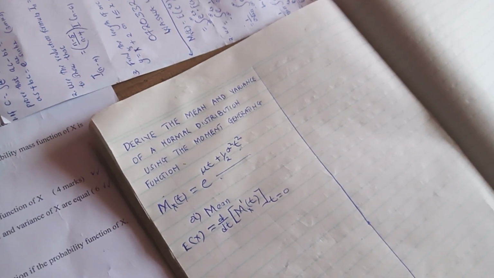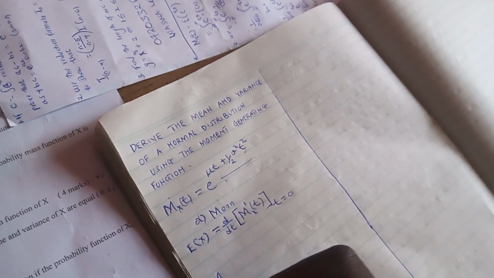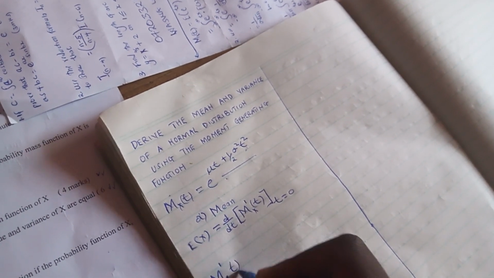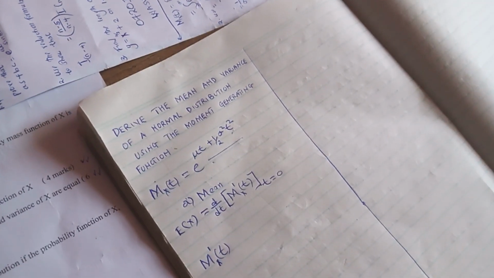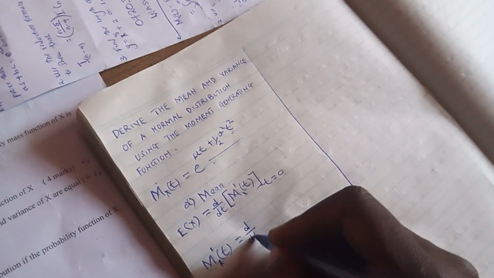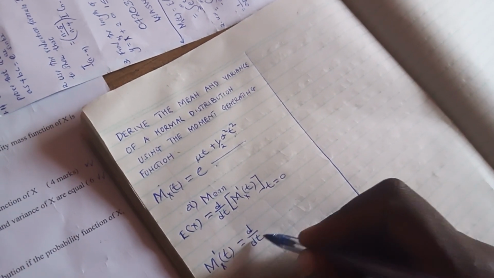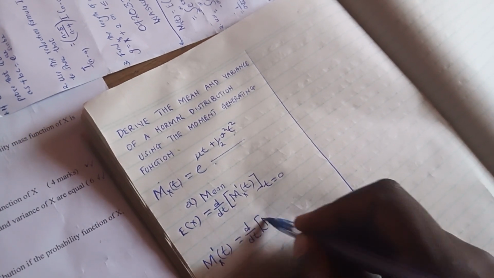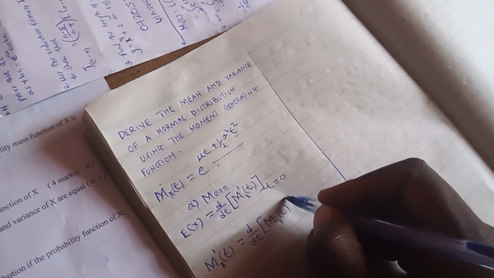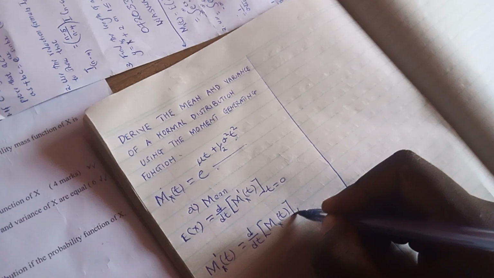Therefore, we will be able to say the expected value of x is going to be given as the derivatives of the moment generating function, but with the limits t heading to 0.